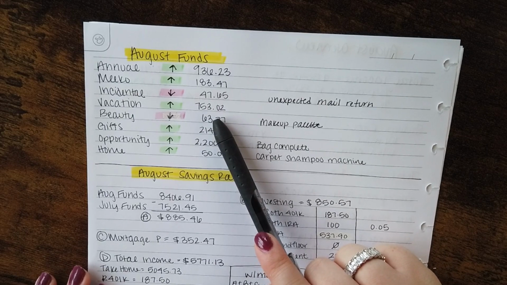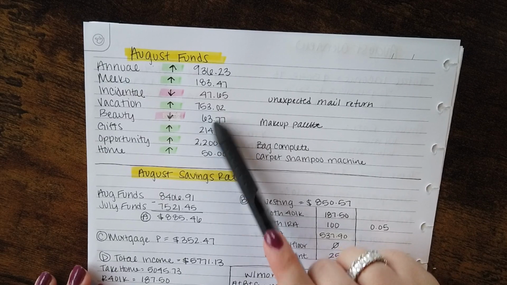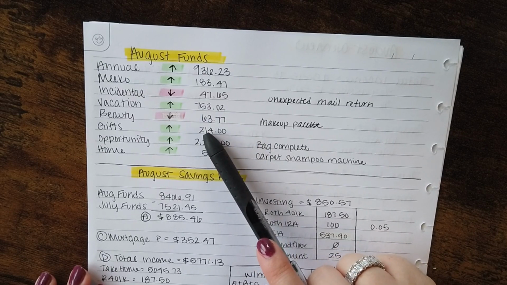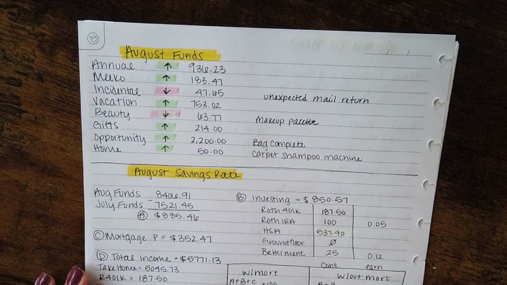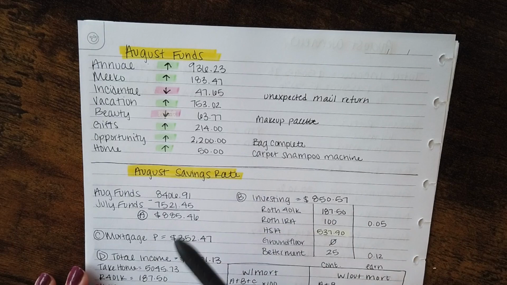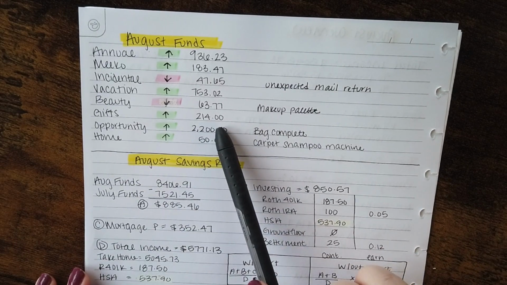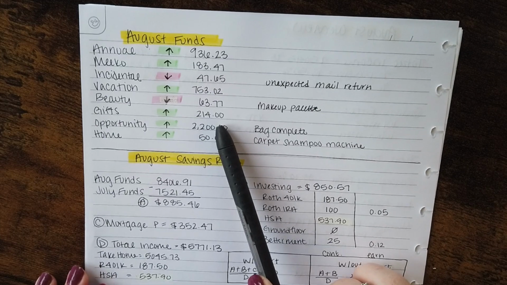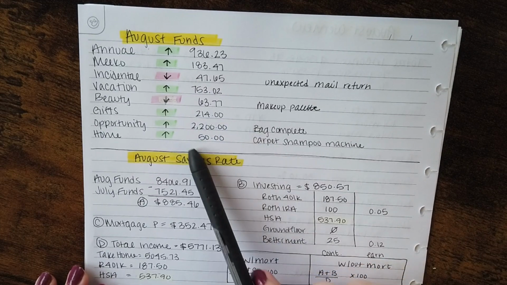Vacation is building on itself. We were going to take a trip in September right after Labor Day, but we have canceled that. And then we've got beauty, which is down. I did spend some money. I bought a new makeup palette and a couple of other essential things that I needed, hygiene wise. Gifts is up. It's building on itself. I had a bunch of birthdays in August and early September that I bought gifts for.